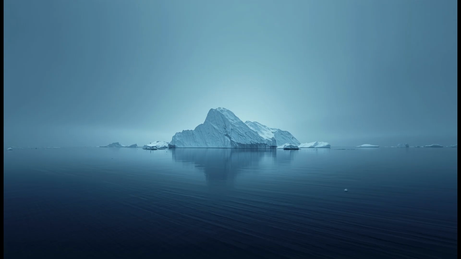The light around an iceberg changes throughout the day. At dawn, the low sun casts a soft glow across the ice, highlighting its contours and making it appear almost luminous. During the day, the sunlight is brighter, and the iceberg's white surface reflects the light, making it stand out against the dark water.